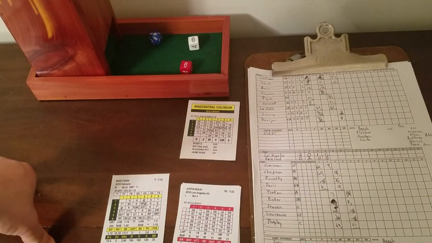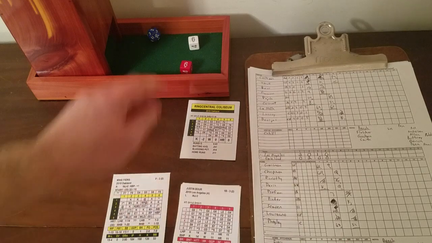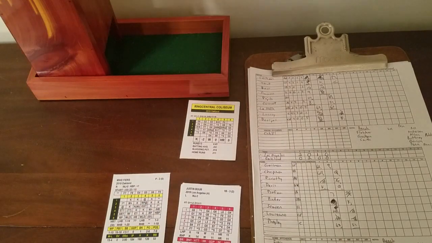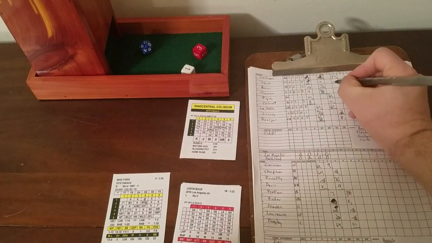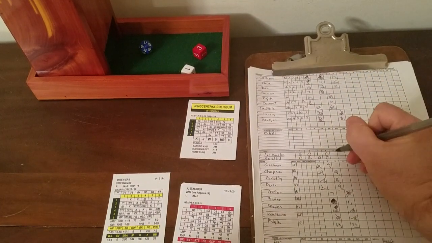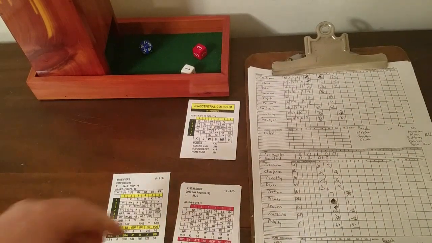Here's Bohr. See if Bohr can make him pay. 6-6 is a blank, so we go to Bohr's card. 3-1, ground ball to second. That's going to end the inning. So that time it paid off. The intentional walk did. And that's going to end the inning.